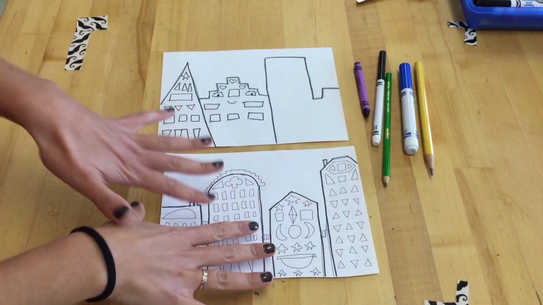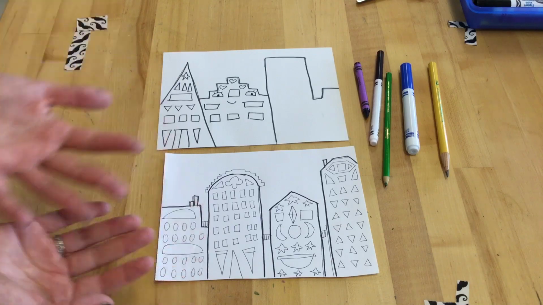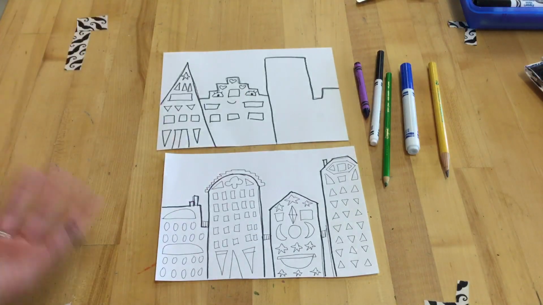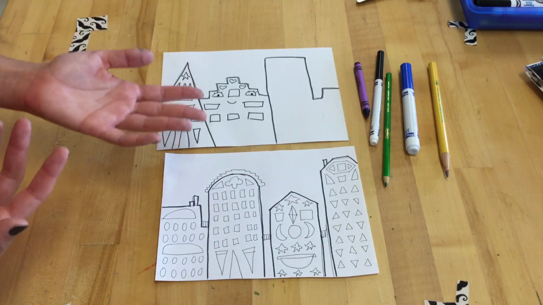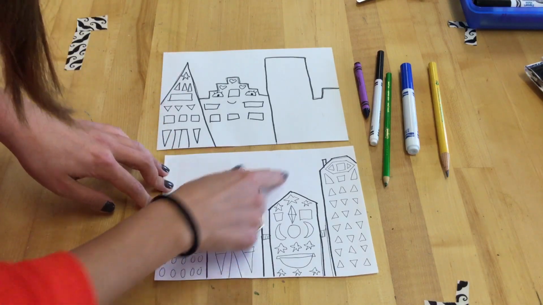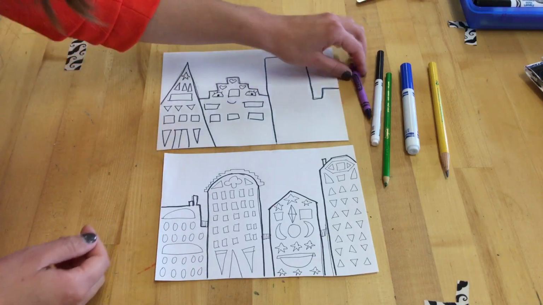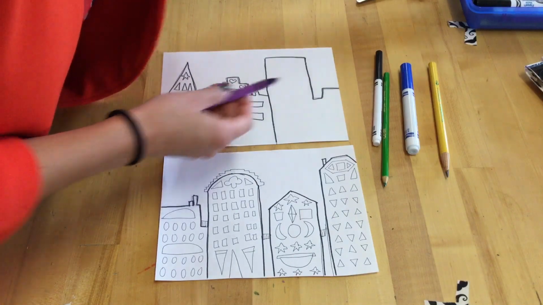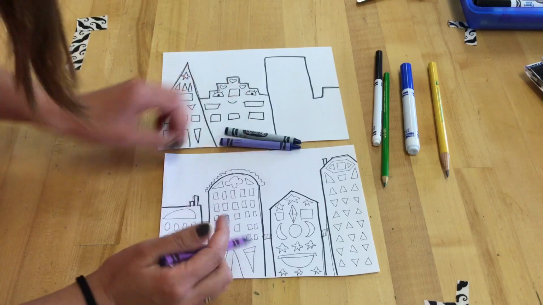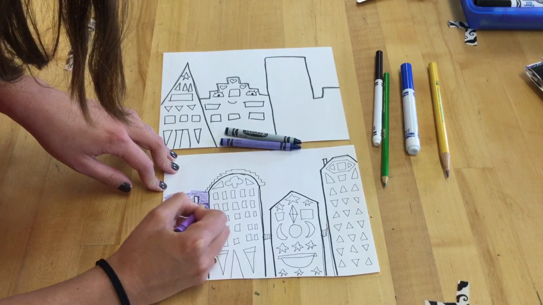So maybe I just like it black and white. I like the quality of that. Or maybe I decide that I want to add some color. You can use paint. You can use markers, crayons, colored pencils. If you have oil crayons, all of that works. And actually, I'm getting kind of an idea right here. I feel like I just want to color the sky and leave these buildings in black and white. I think I want to try something new. I want to do like a night sky, but I don't want to just do it one color. So I'm getting different shades of blues and purples and I'm going to do a little experiment and see if those will mix together.